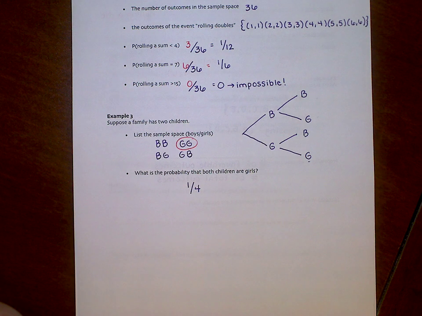Okay, I think that's enough to get you started with probability. That really covers the basics and the vocab and all of that stuff. So you can go ahead and give the assignment for this section a try, and then we'll carry on with the next section shortly.